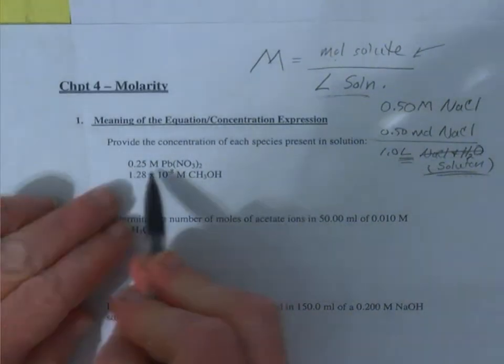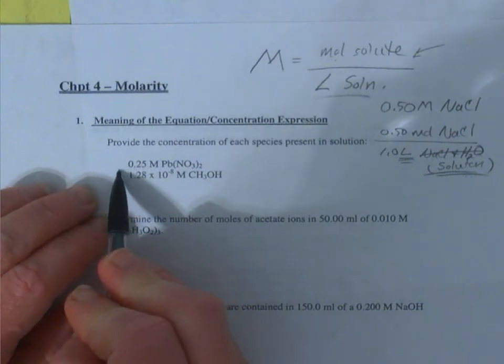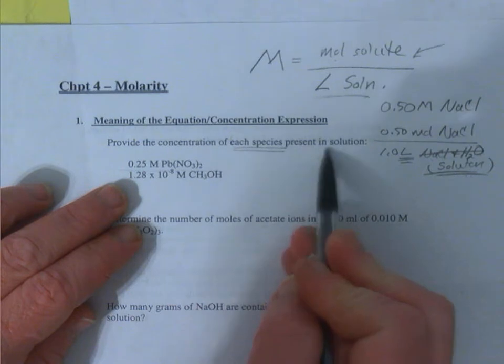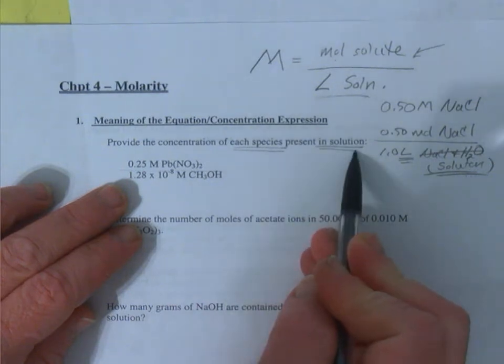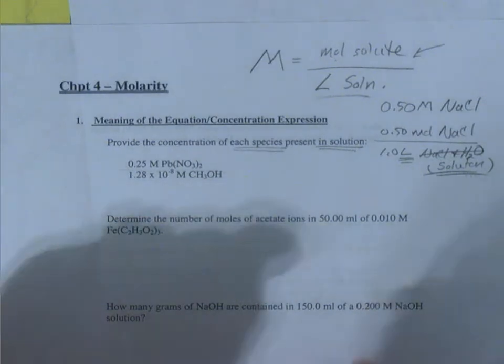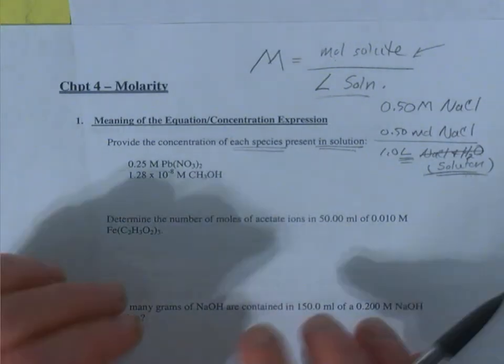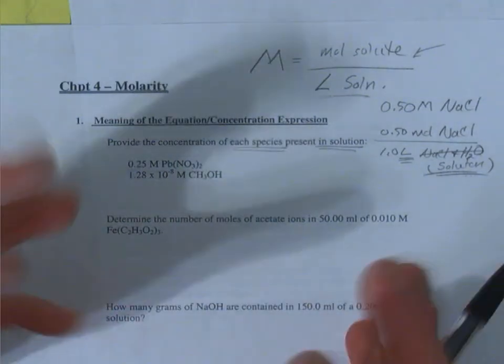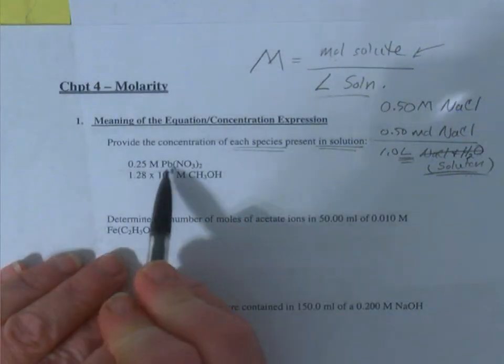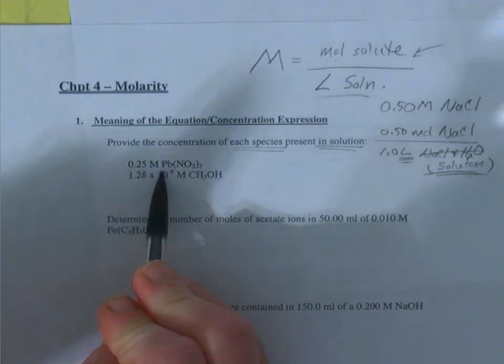So first, we're asked to provide the concentration of each species in solution. So another question I could ask is, what exactly is in your beaker as far as the chemical specific particles? Well, lead 2 nitrate, ionic.